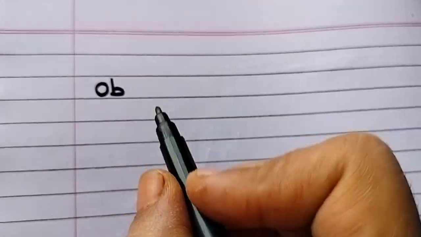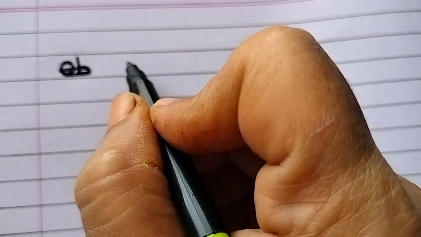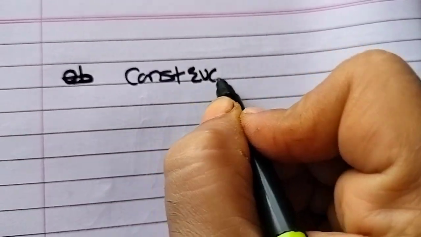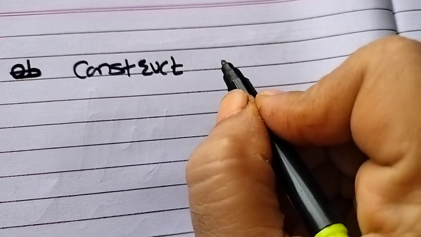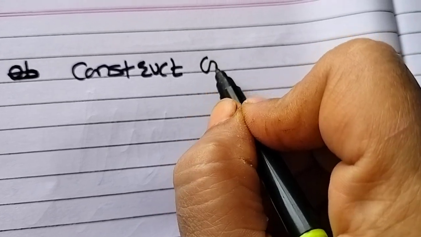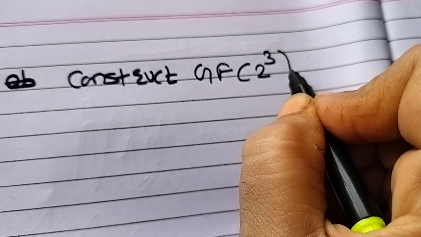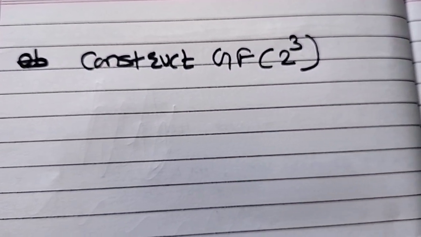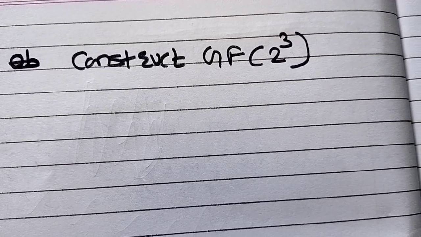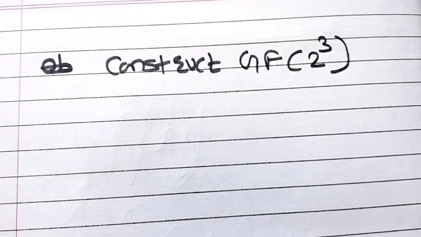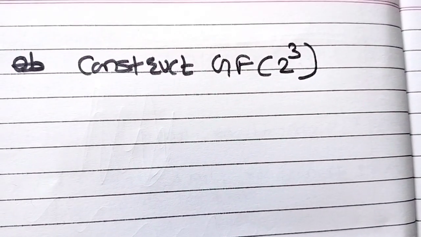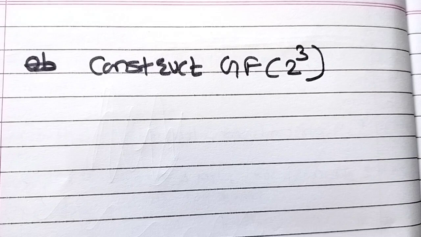In today's video, we will see how to construct an extension field. The example is Galois field 2 raised to 3. We have to obtain the elements of Galois field 8 from the base field, Galois field 2.